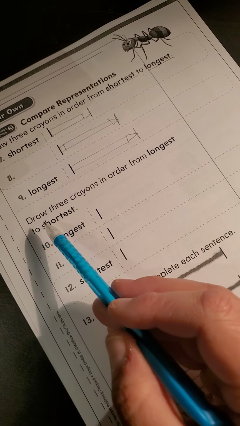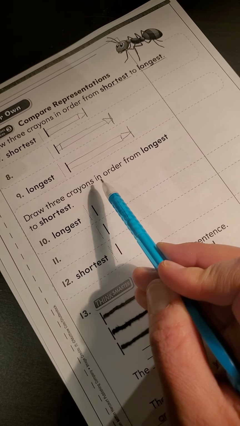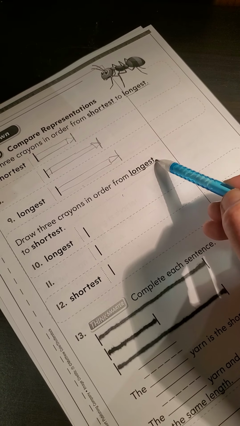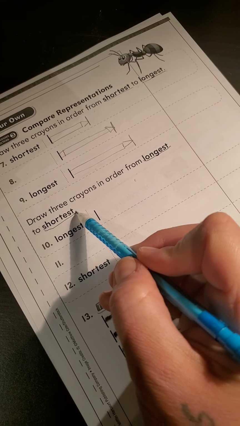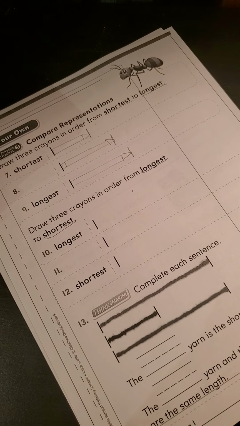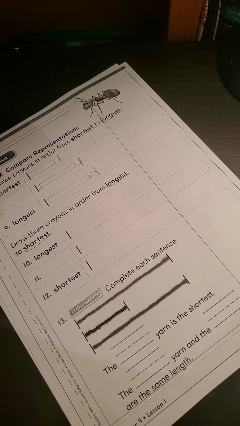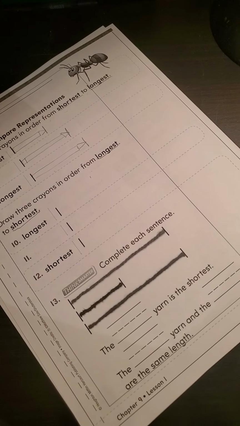Now I want you to try drawing 3 crayons in order from the longest to the shortest. Pay attention to which one should go first. Draw 3 crayons in order from the longest to the shortest.